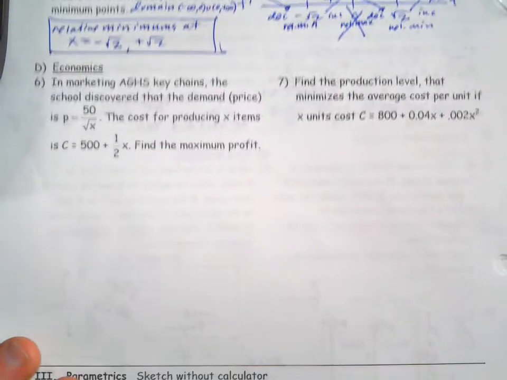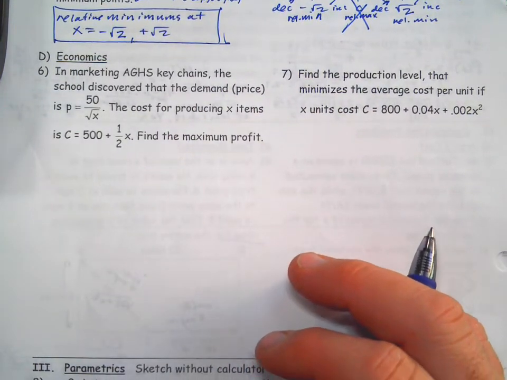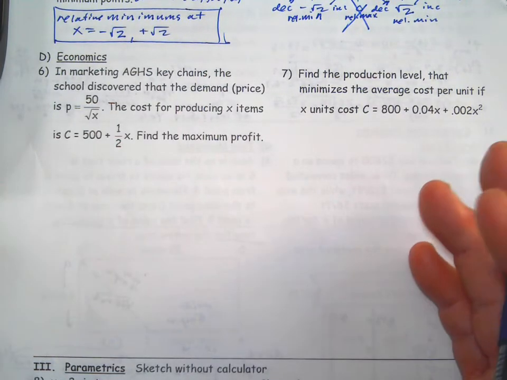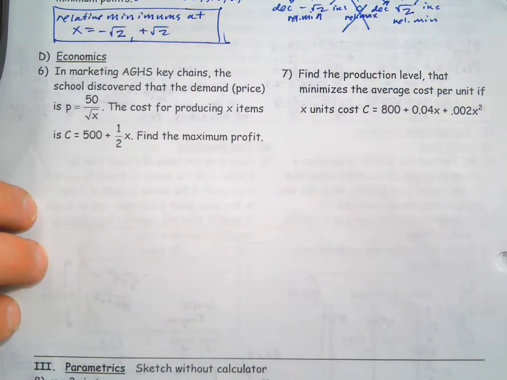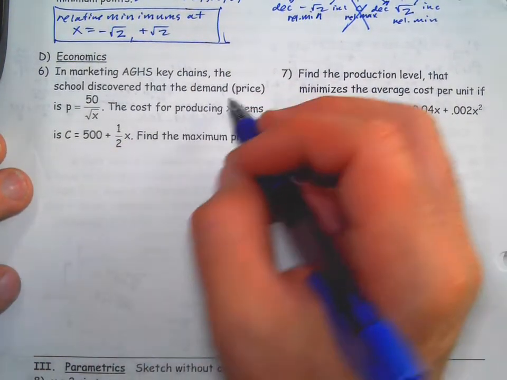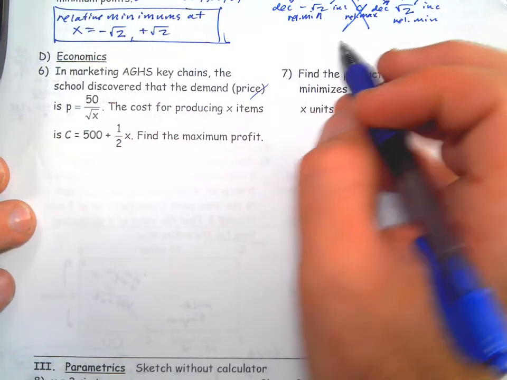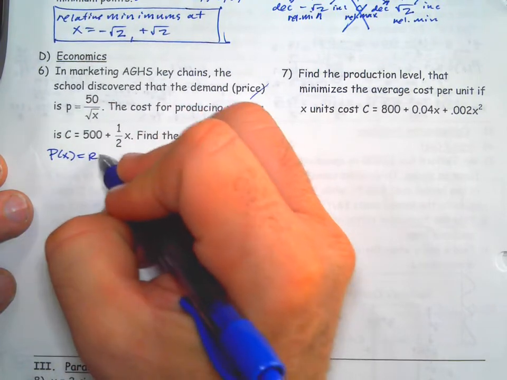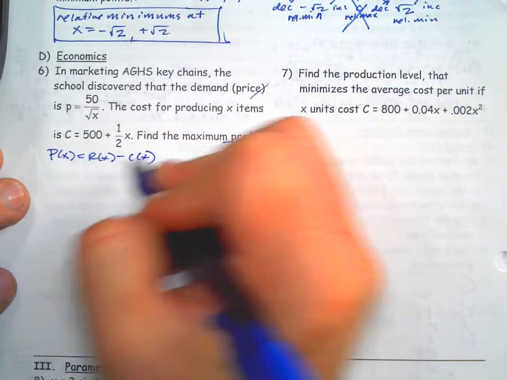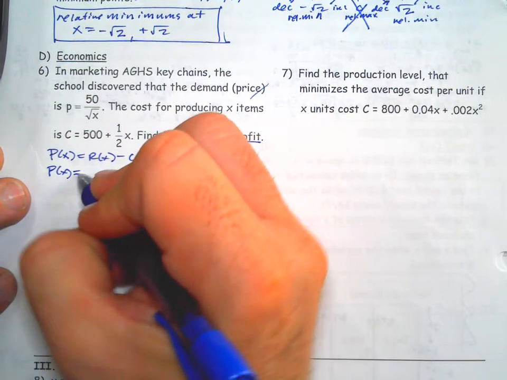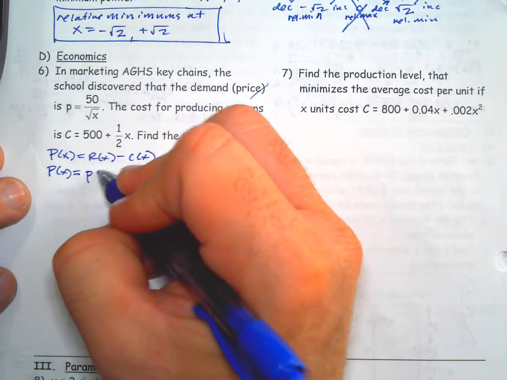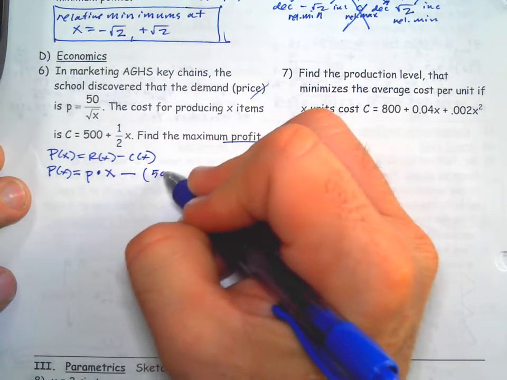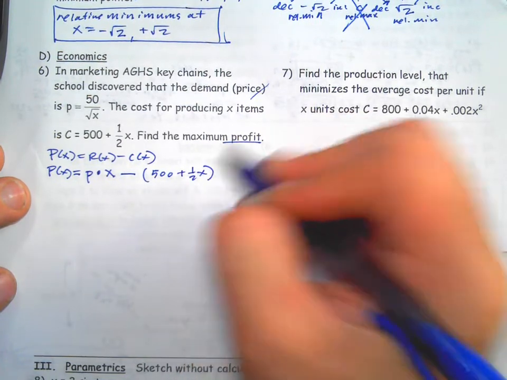Okay, got some business problems here, I guess. In marketing AGHS keychains, the school discovered that demand, which is the price based off the price you could sell things for, the cost of producing x items is this is total cost. This is price per keychain, right? So we want to do maximum profit. So first of all, profit is revenue minus cost. And in this case, revenue is the price times the number of items. And this is just the total cost. So, but we should probably put it in parentheses, make sure we distribute that subtraction.